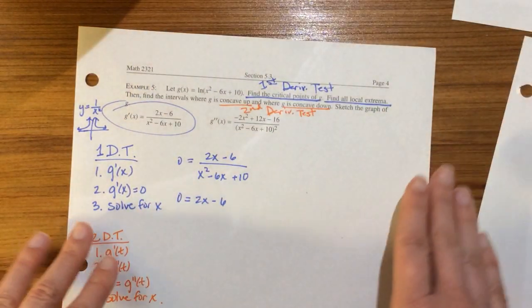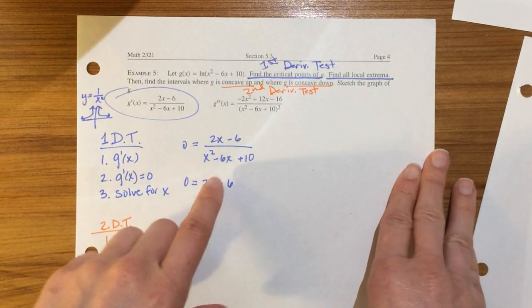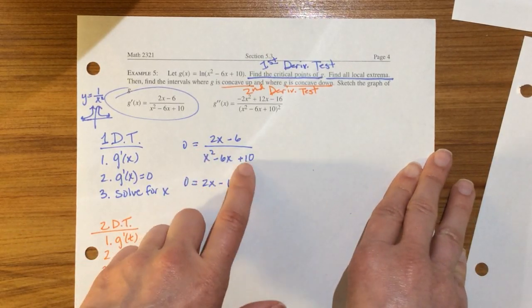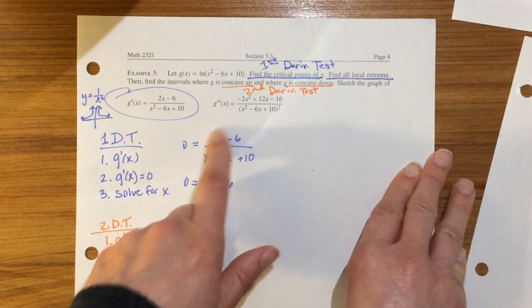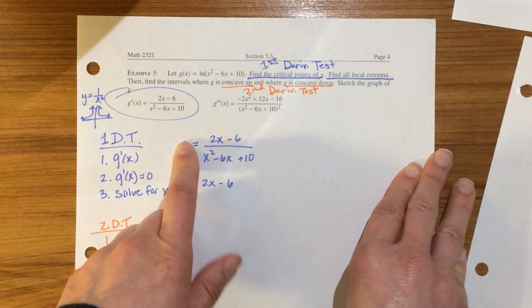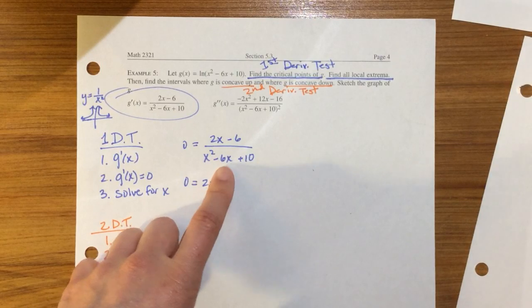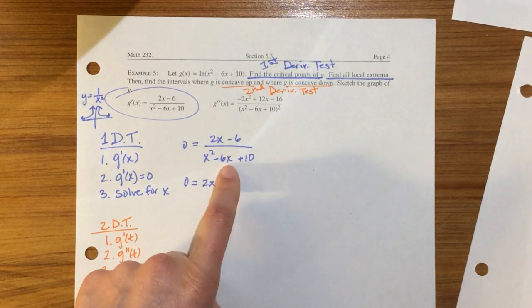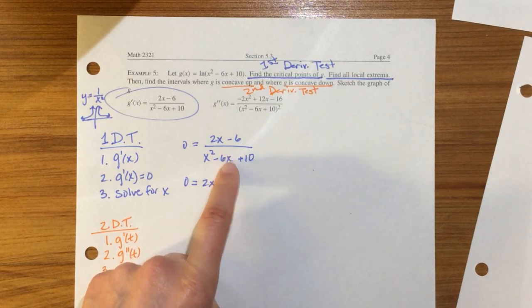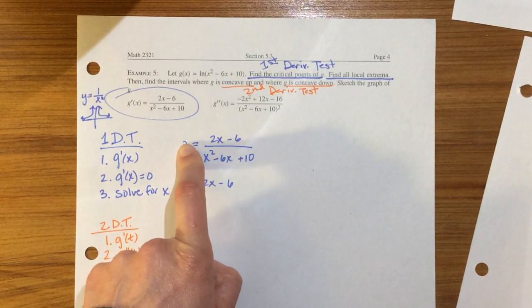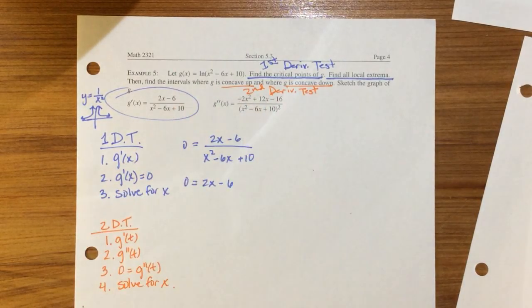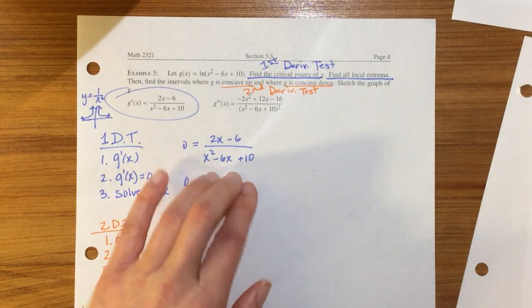And I'm using the word ignore in quotes because here, moving from step 1 to step 2, if we get rid of the fraction and multiply the denominator over, what's 0 times anything? 0. So that's why if we are going to get any values from here, we want to do it before we move it over to get rid of it, so to speak. So a long-winded side note about the denominator, but it's important.